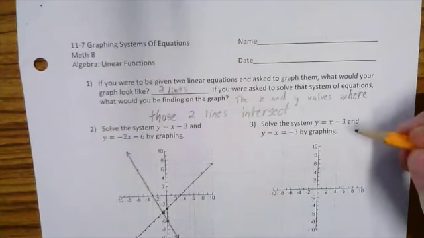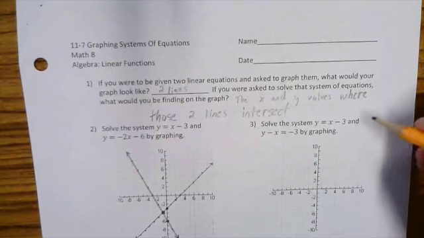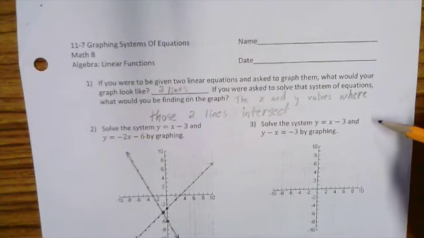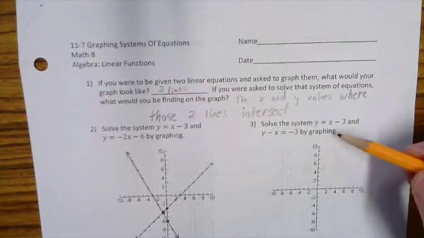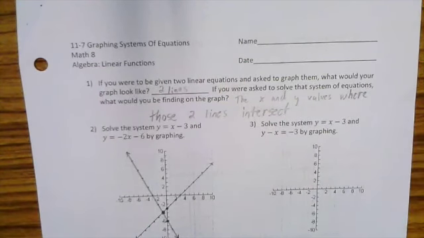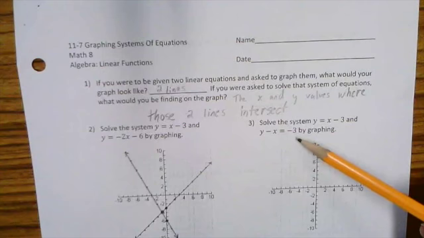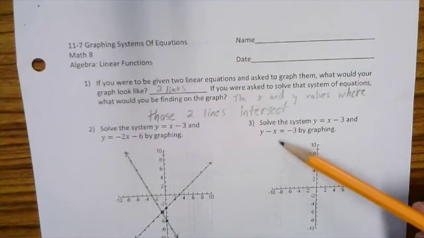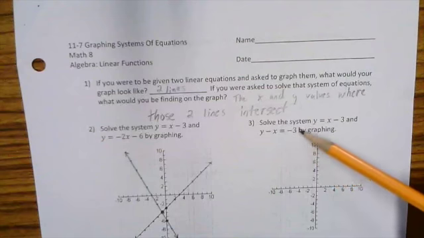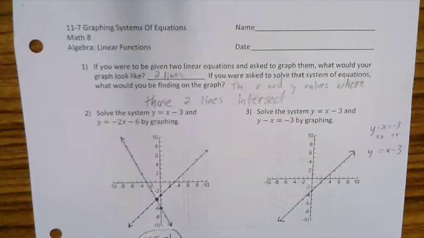Now let's go ahead and try this on number 3. Let's go ahead and graph this equation, y equals x minus 3, and graph this equation, y minus x equals negative 3, and see what we get. Keep in mind that for the second equation, it's not solved for y. So if you want to use the cheating method of slope-intercept form, make sure you solve for y first. So I solved the second equation, y minus x equals negative 3, for y. I added x to both sides, which gave me y equals a positive x minus 3.